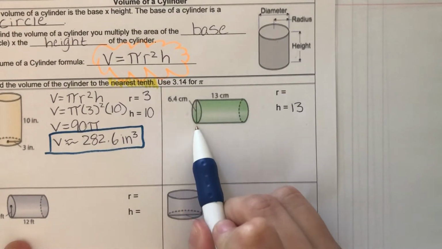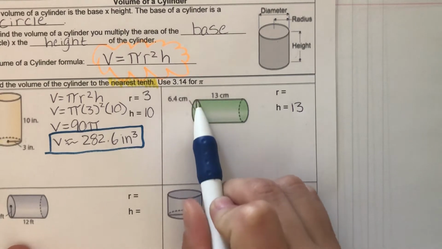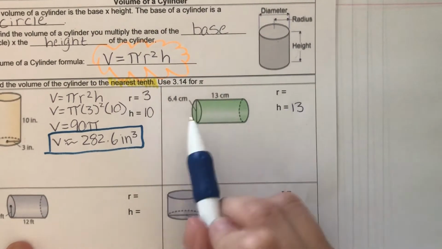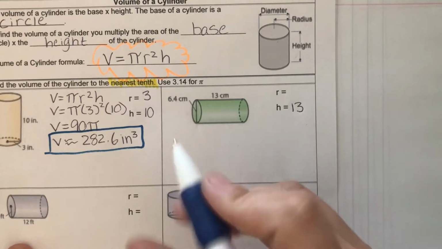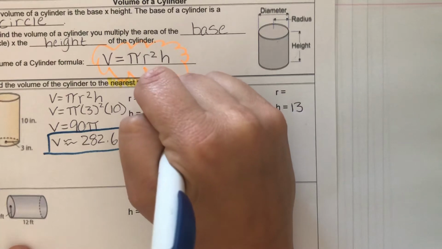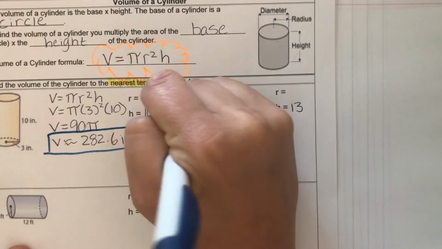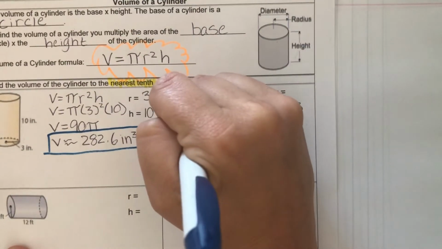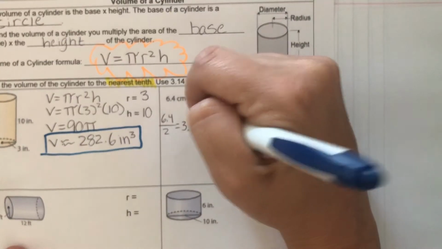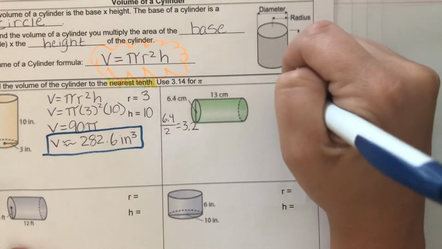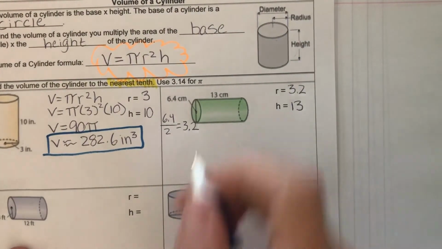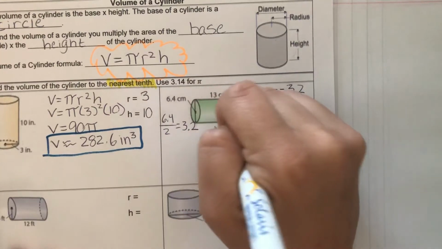And this line goes all the way across, so this is our diameter. We don't need the diameter, we need the radius. So we need to take this diameter and divide it by 2. 6.4 divided by 2 is 3.2. So half of this, just to that center point right here, is 3.2. That's our radius. Now we're going to take that information and substitute it into our formula.